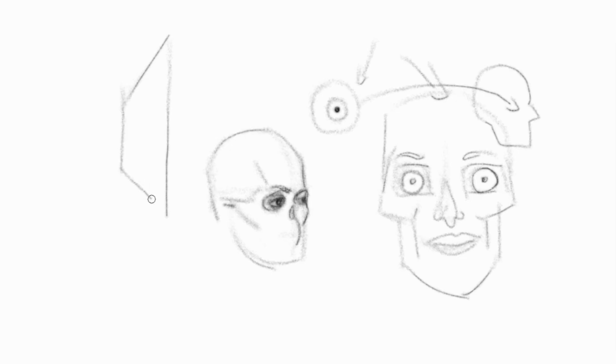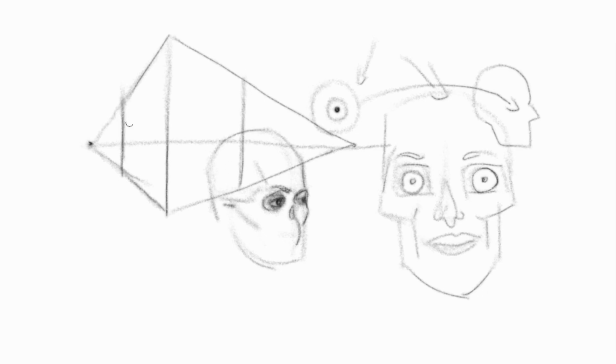Like, if you don't understand what I'm drawing right now, that's the first thing you should learn. You should learn 1-point perspective, horizon lines, vanishing points, and then you can learn 2-point perspective, because if you just learn to draw boxes, then you can basically draw anything in perspective.